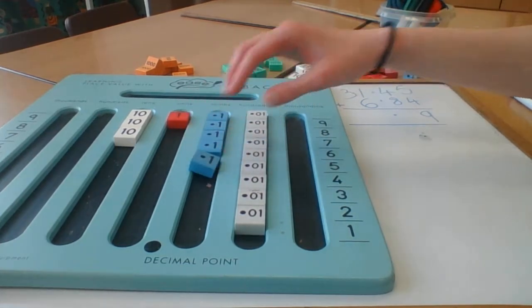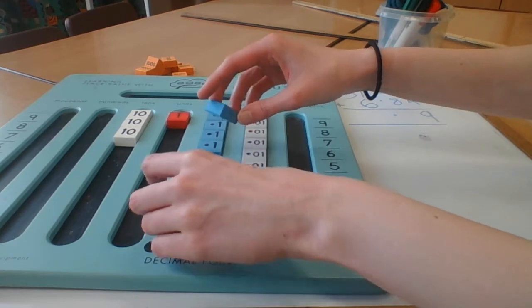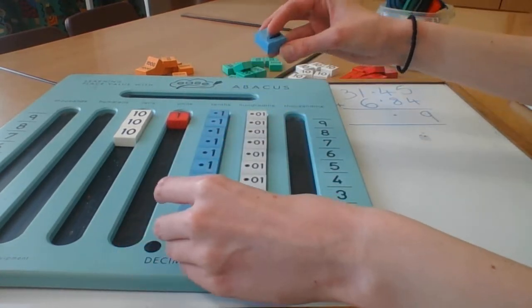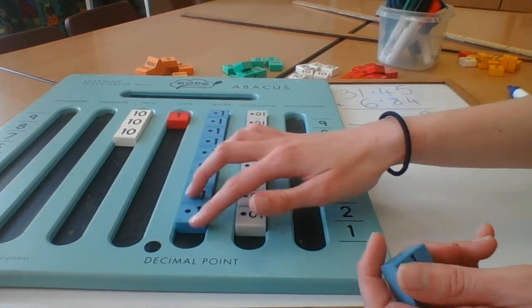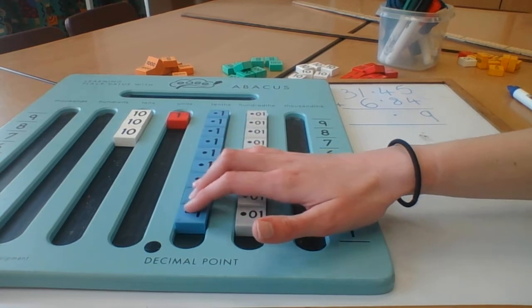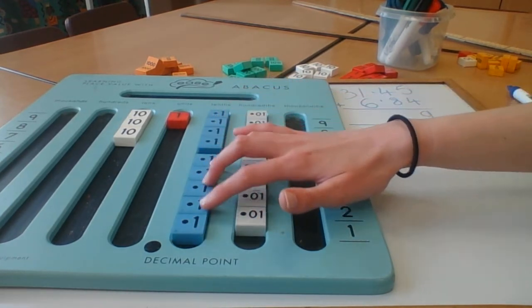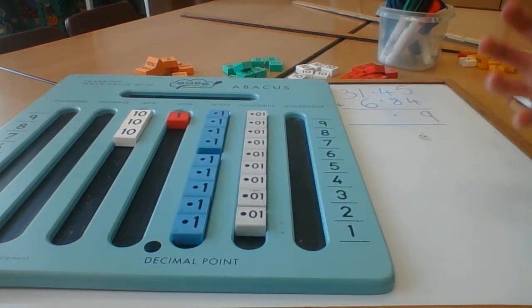So 1, 2, 3, 4, 5. Let's space it out a bit. So I've got 4 and I've managed to add 5 more, that takes it up to 9. Okay, I still have 3 left.